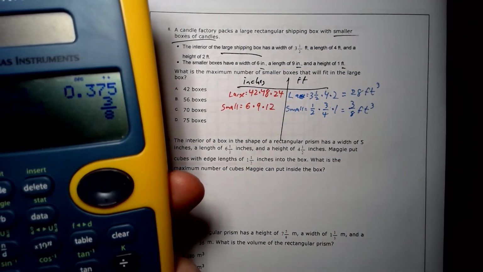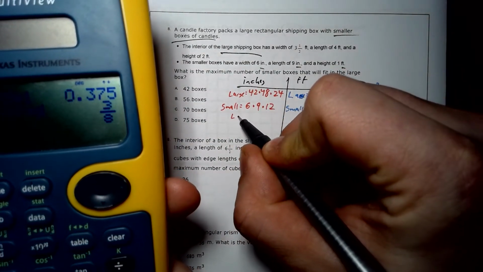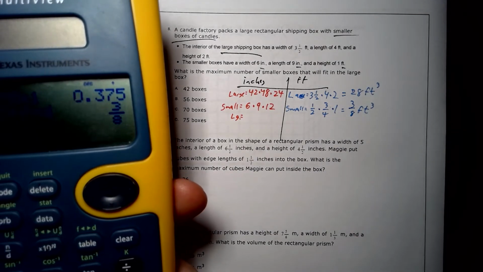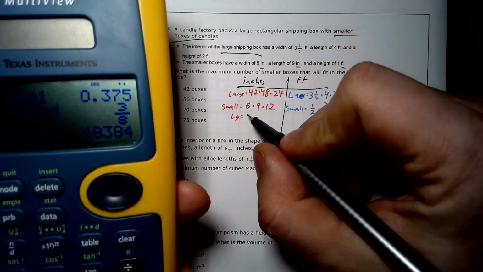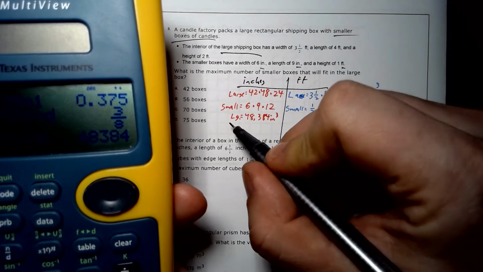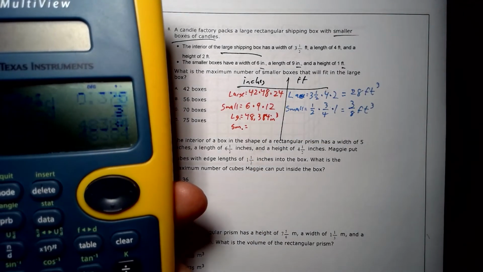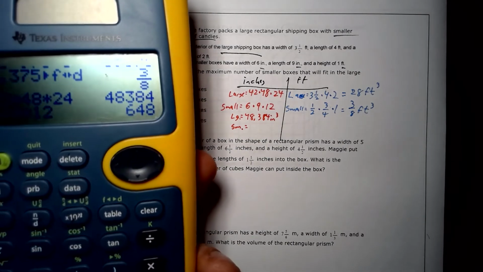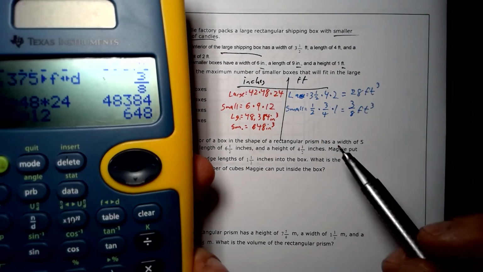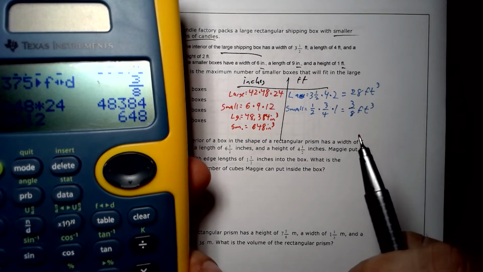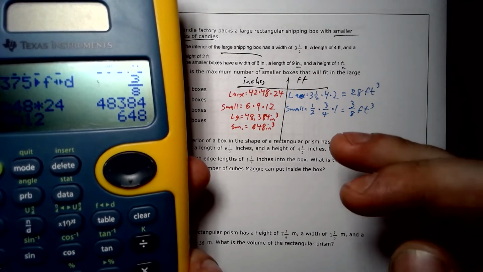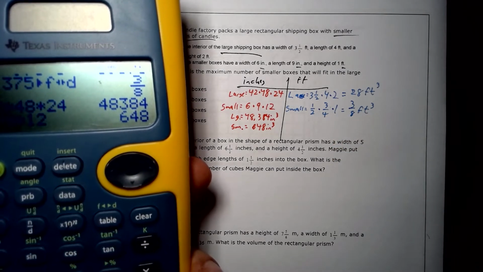In the world of inches, we have large, which is going to be 42 times 48 times 24. That's going to be 48,384 inches cubed. And the small is going to be 6 times 9 times 12, and that's going to be 648 inches cubed. What you do from here is exactly the same for both. You're just going to divide your larger box by your smaller box to see how many of those smaller boxes will go into the larger box.